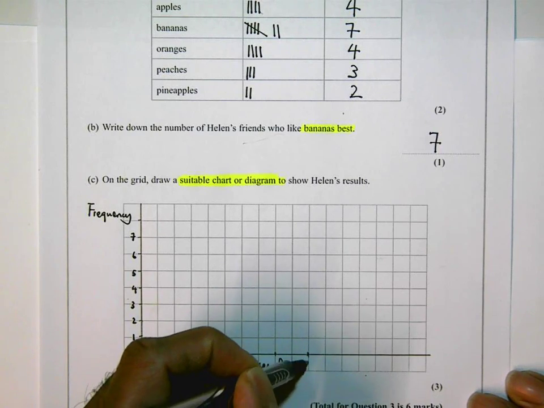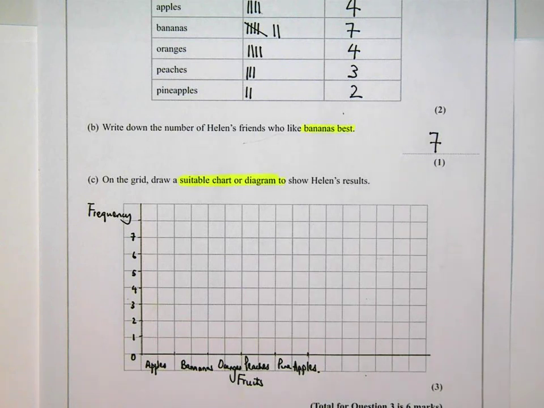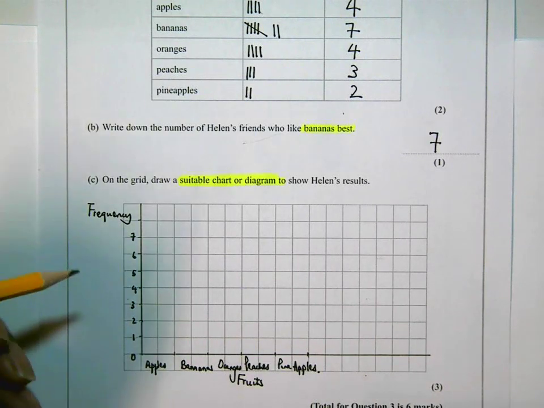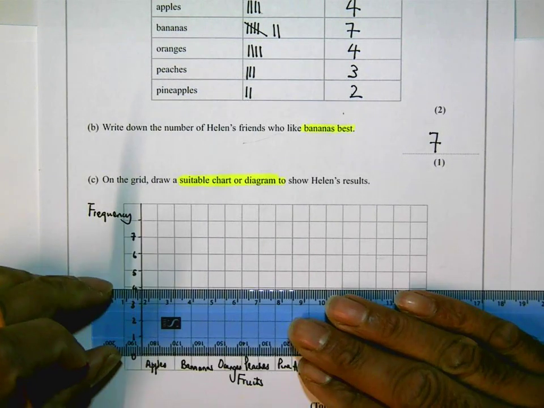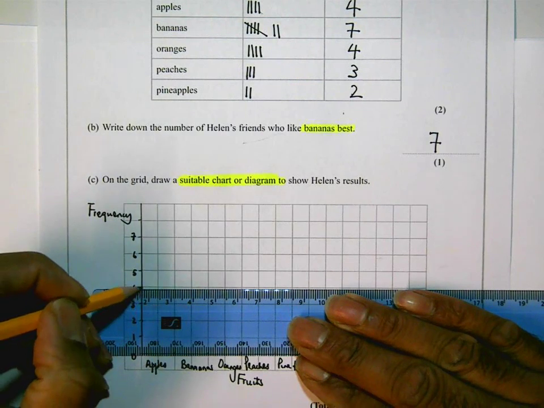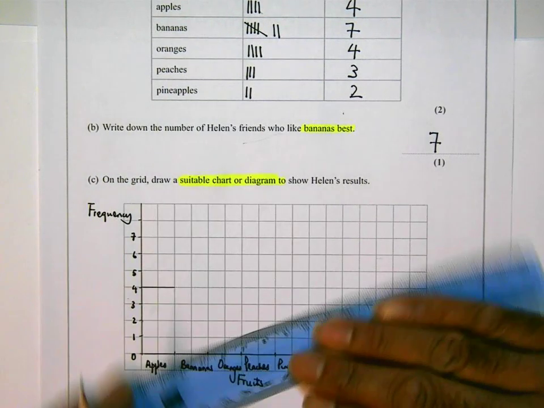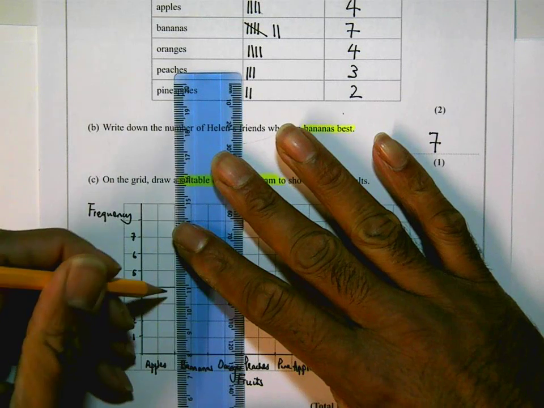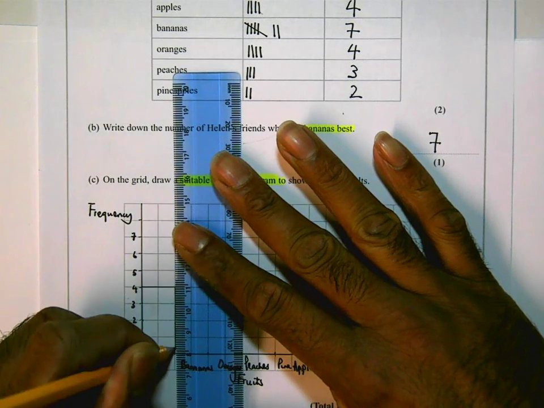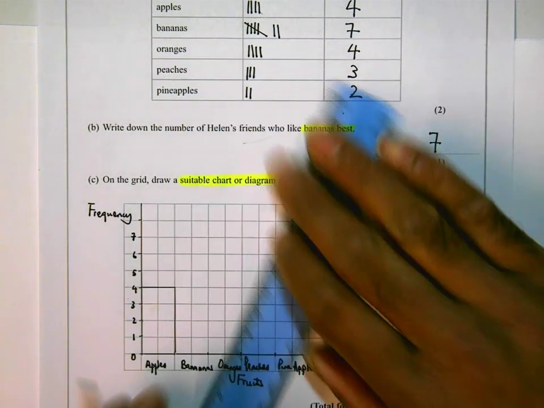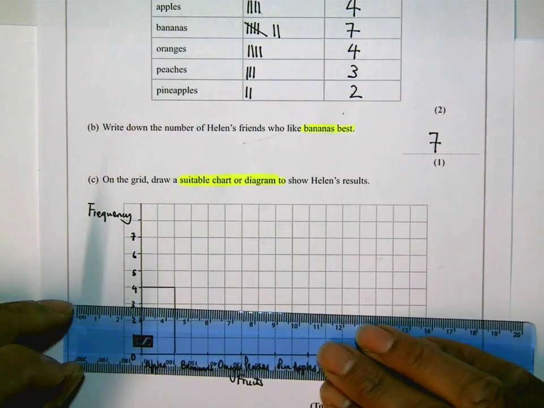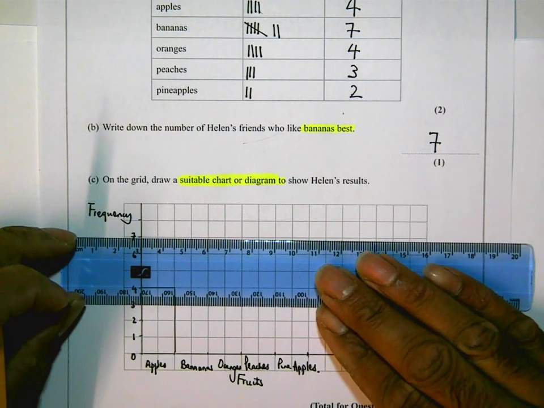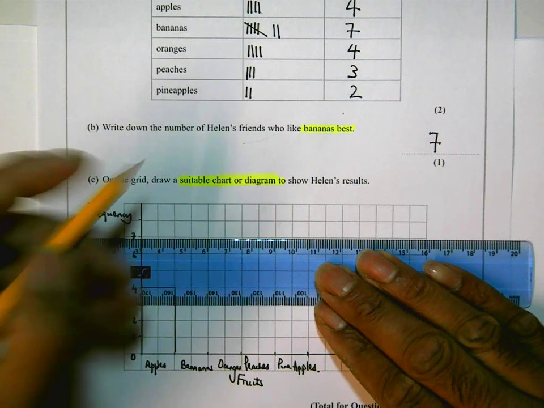Okay, so apples go up to 4. Bananas go all the way up to 7. And those are the next 2 there. Complete that bar.